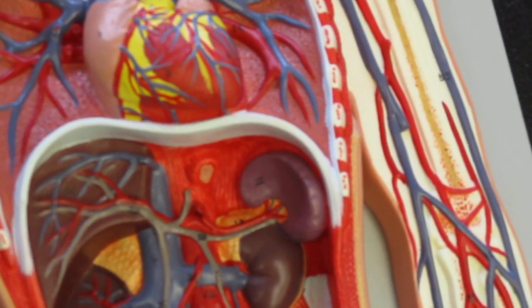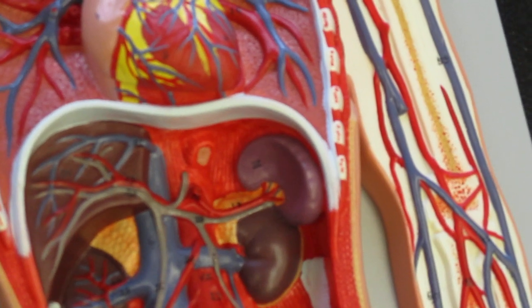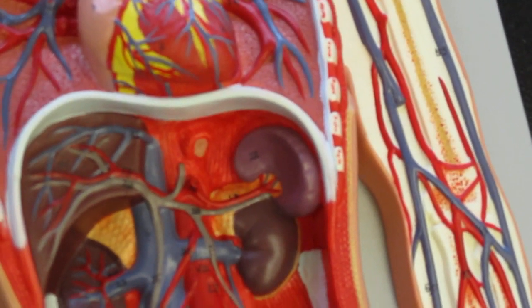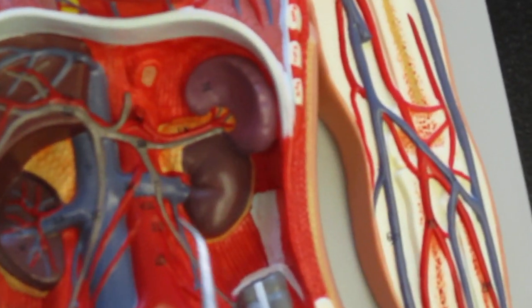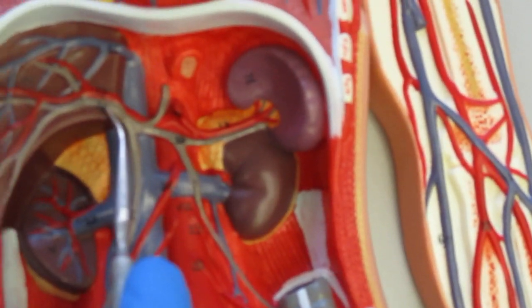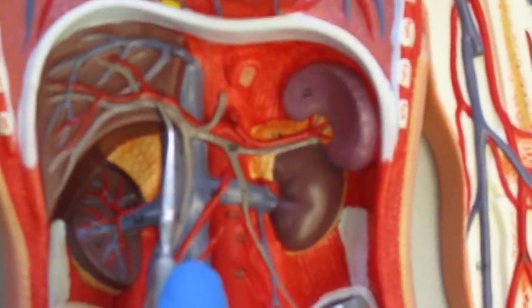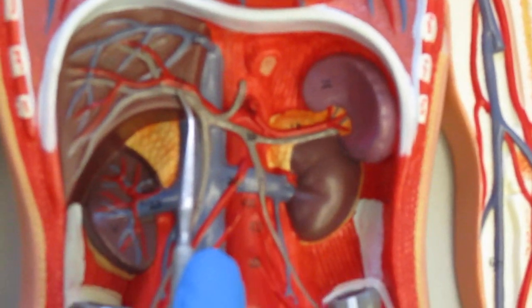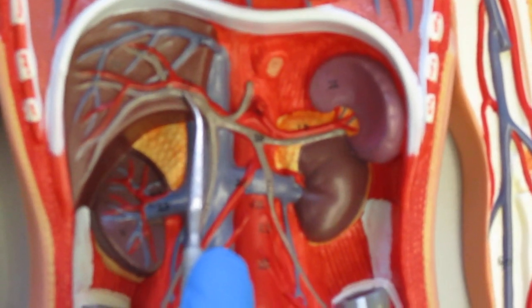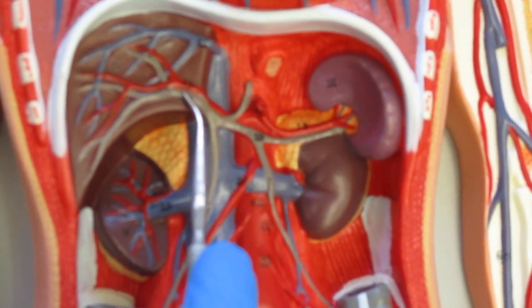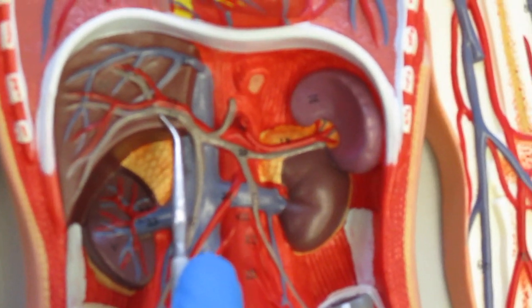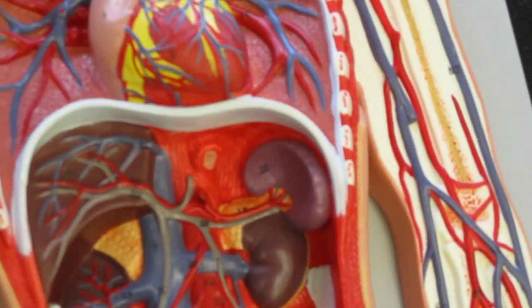And then we have the hepatic portal vein right there. And let's see what else.